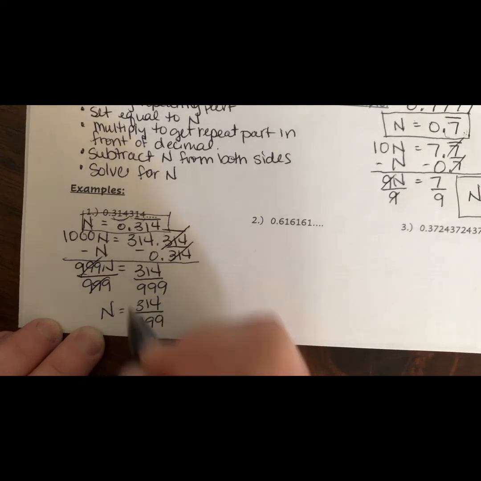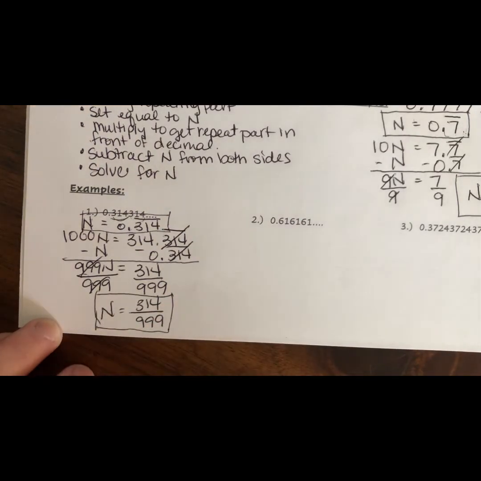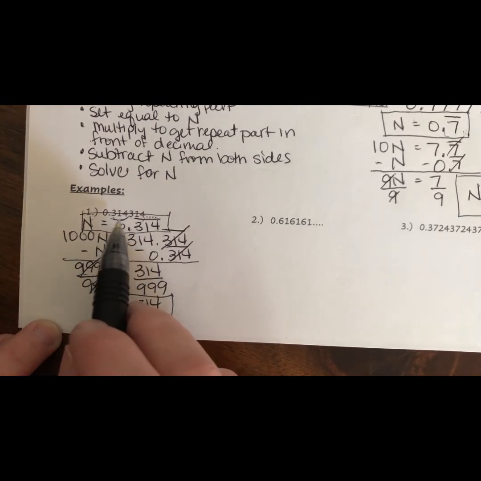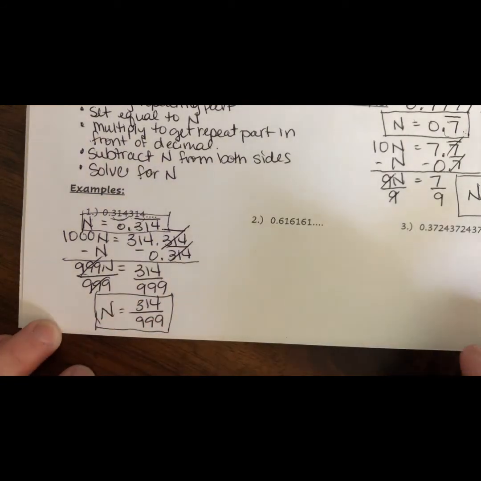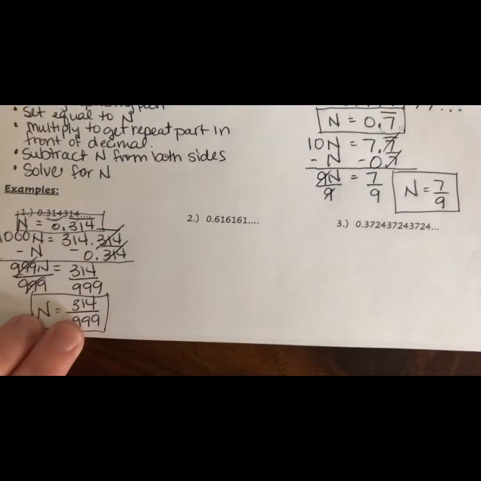And sometimes you can even simplify that fraction down. I'm not worried about that part. If you got this far and you're right, that's good enough for me. So if you went in your calculator and you divided 314 by 999, you would get 0.314 repeating. Okay, 2 more.